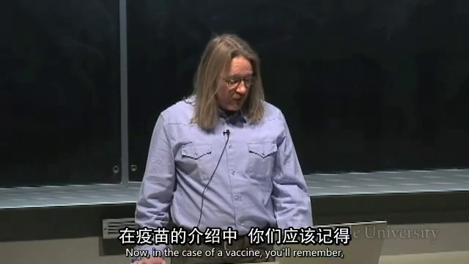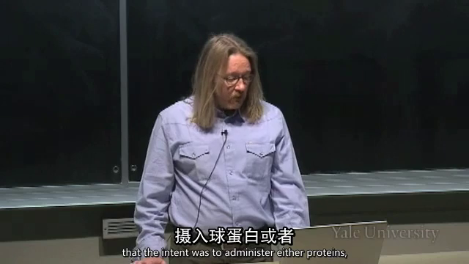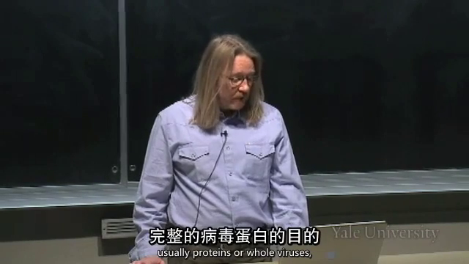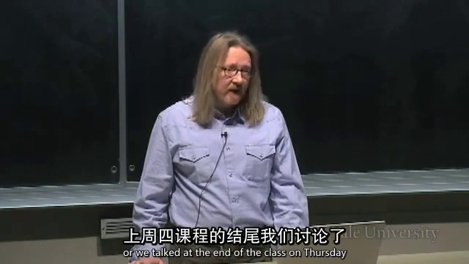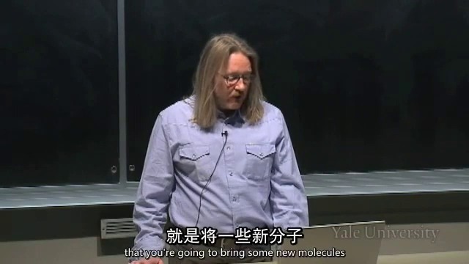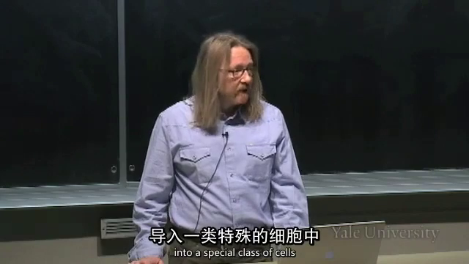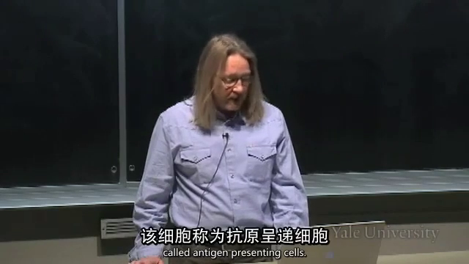Now, in the case of a vaccine, you'll remember that the intent was to administer, usually proteins, or whole viruses, or, as we talked about at the end of the class on Thursday, DNA, with the intention that you're going to bring some new molecules into a special class of cells called antigen-presenting cells.